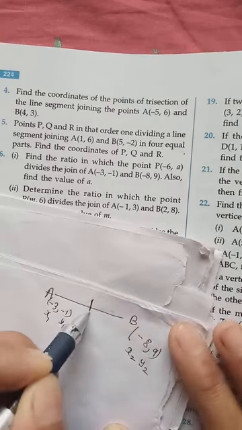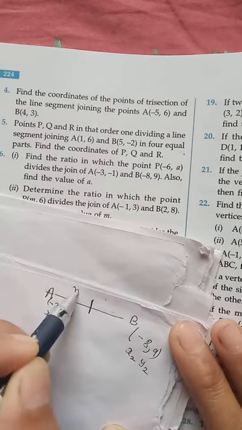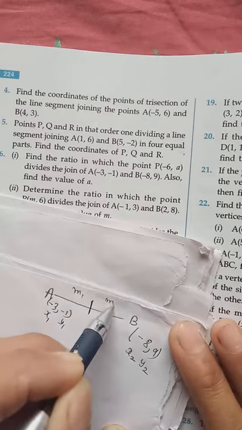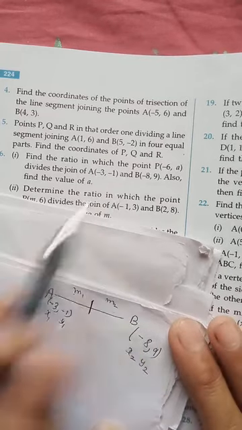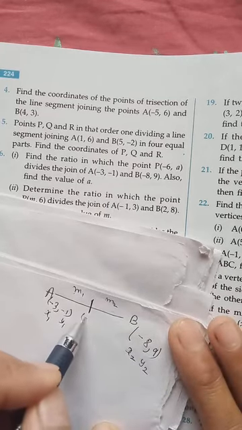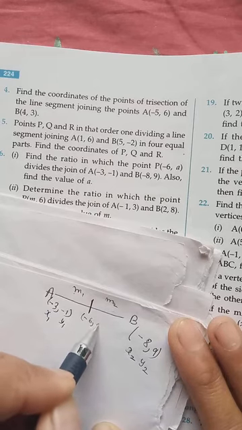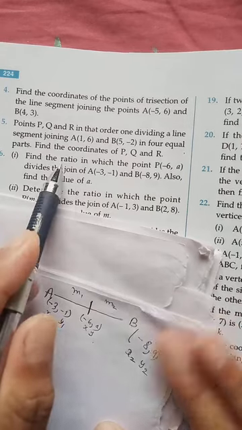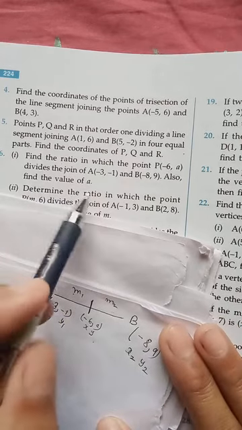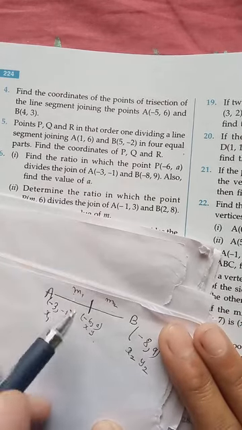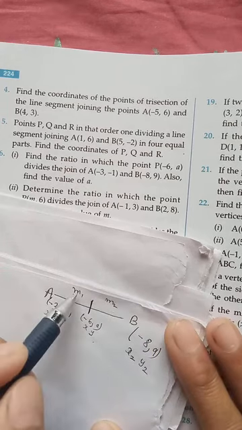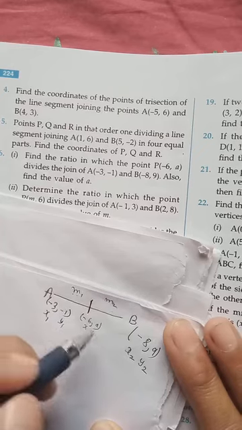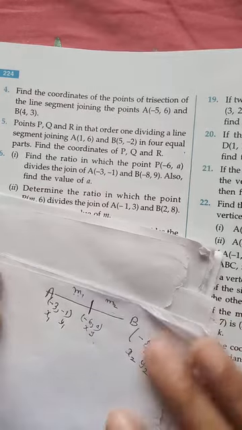So they say that it is divided in some ratio, which if we take according to the section formula, they write as m1 and m2. It is divided at this point here, (-6, a). That means we can take this as x and y. Now what to do? We have to find the ratio and also the value of a. If we use this, now we have three alphabets, m1, m2, and a, so it will be difficult for us to solve.